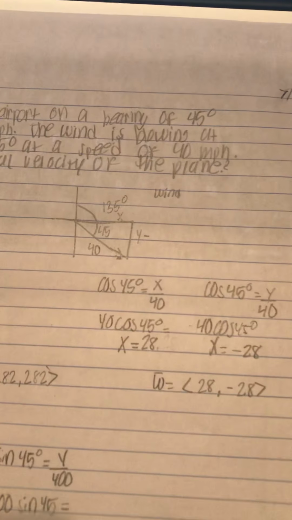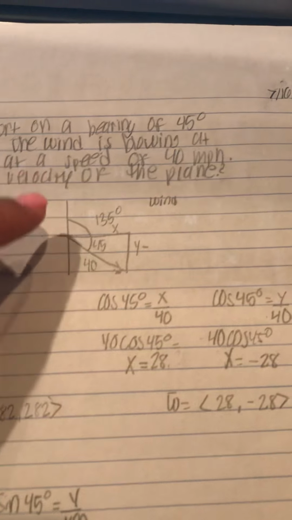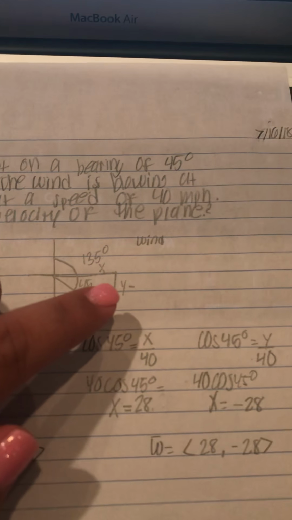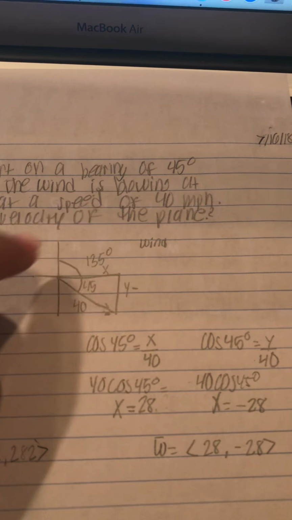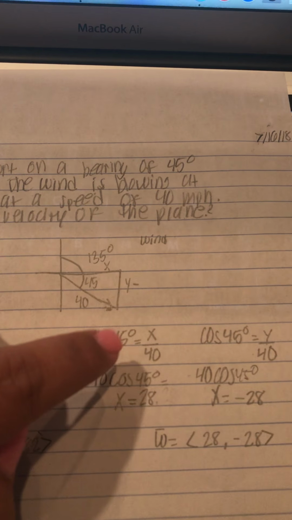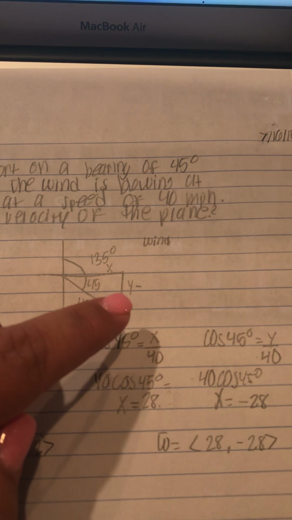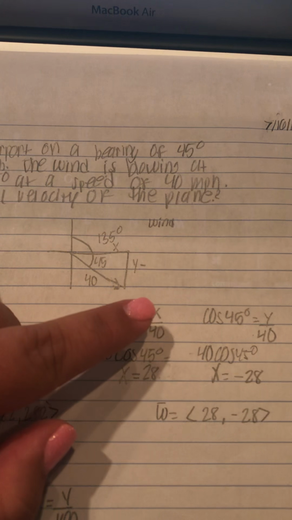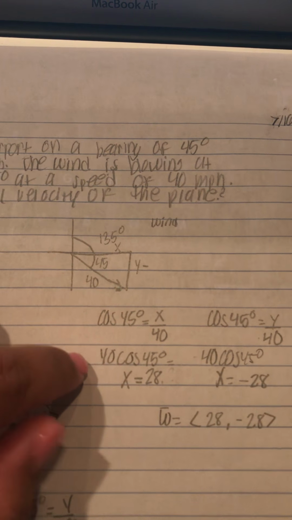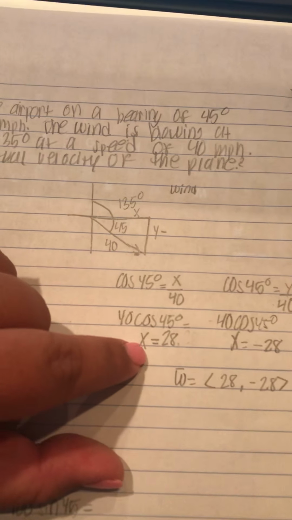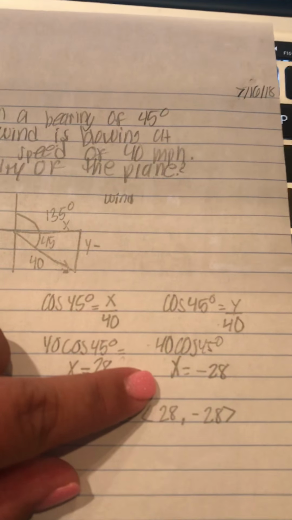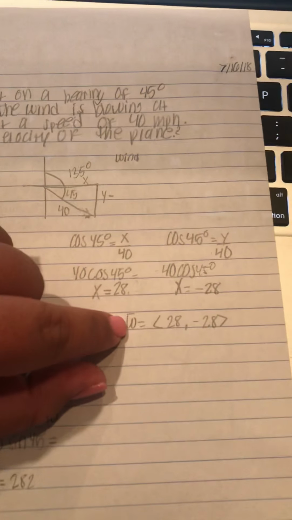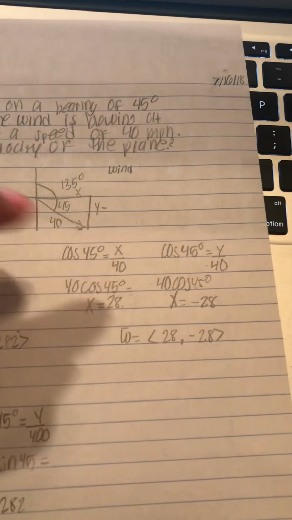So I come up here to the wind vector. I drew it the same way, and this is going to be the miles per hour. This is going to be your Y vector, which is going to be negative because if you look on the X and Y axis, it's going down. So that value is going to be negative. And then we take cosine 45 again, equals X over 40 this time. And we simplify that out, and it ends up being X equals 28, and Y is the exact same thing but negative 28. And the wind vector is 28 comma negative 28.